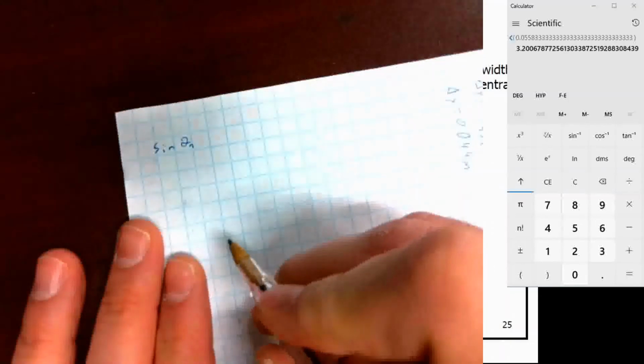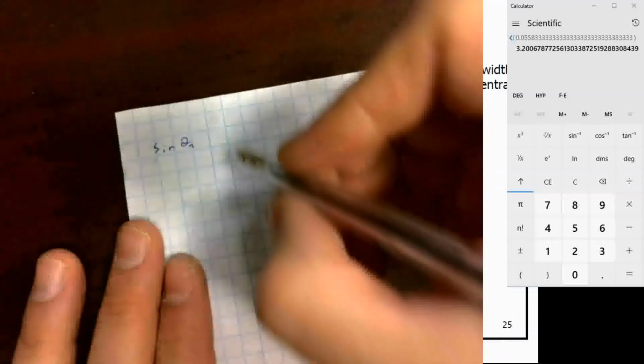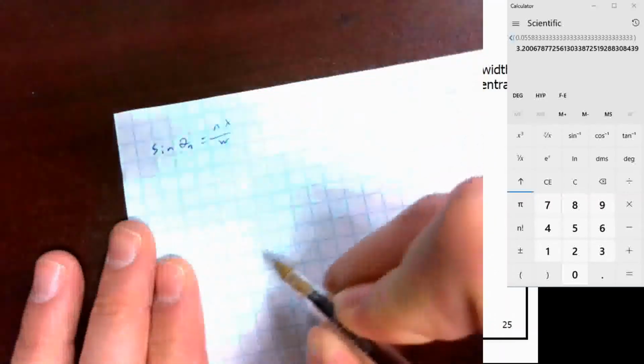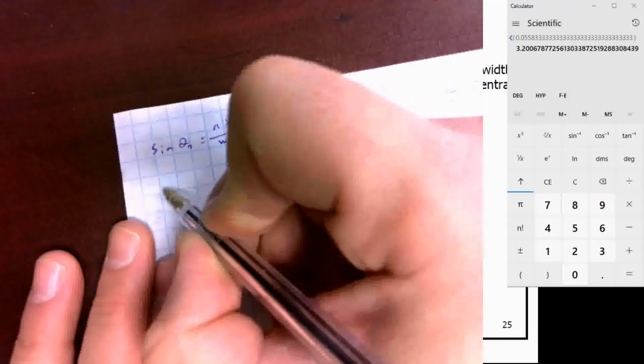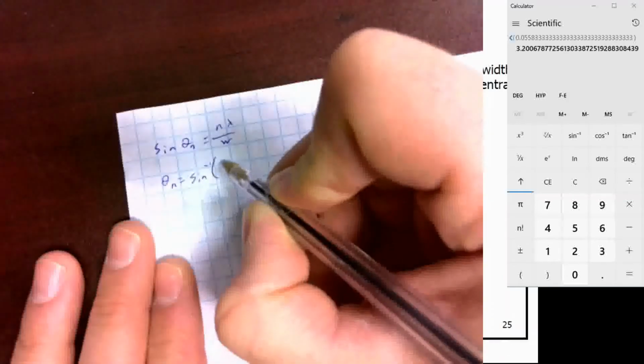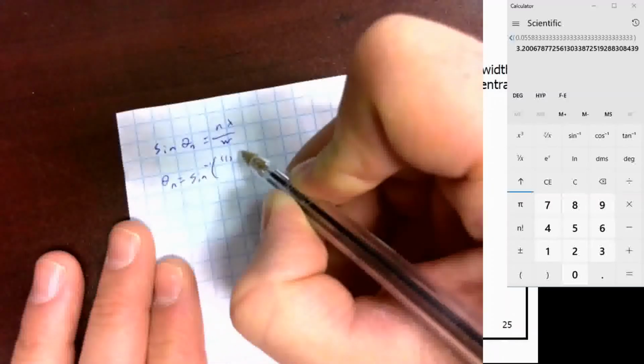Okay, so to find this central maximum and its length in degrees, we need to find sine theta n, where n is 1, which is going to be n lambda over w. And that means that theta n is the inverse sine of 1.